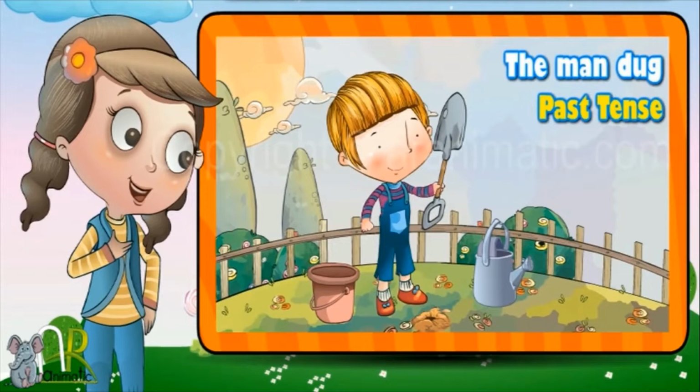Here we have the same man, but here we have another picture. Let us talk about this picture. Here we have the man. He's holding a shovel, but here in front of this man we can see what? A hole. So here the man has already finished his work, or he has already what? Done his work. So here we have the hole. We can say that the man dug a hole or the man dug the hole. Here, this verb or this action is in the past tense.